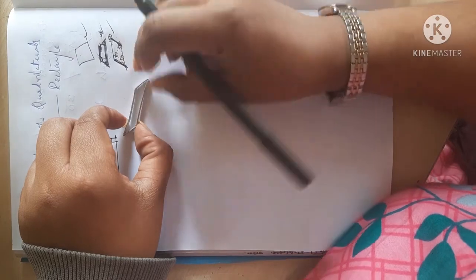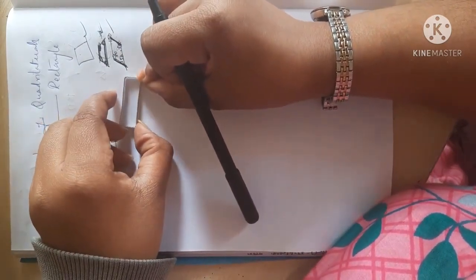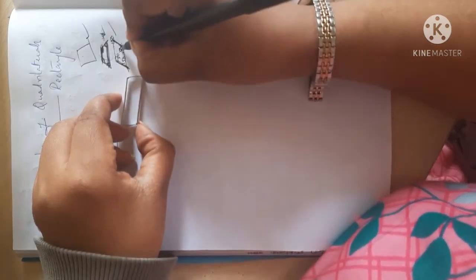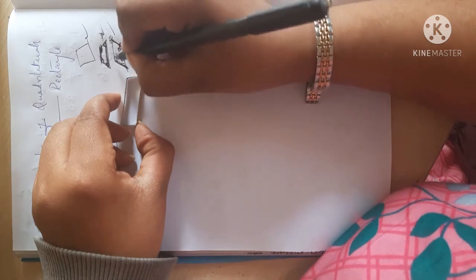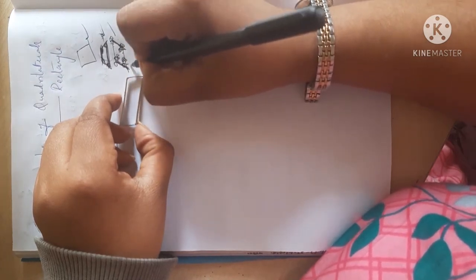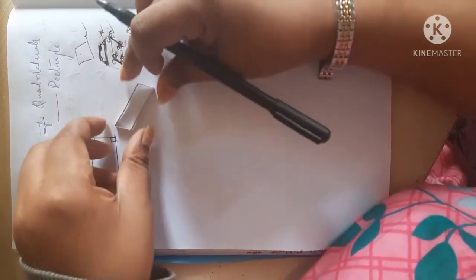Now this is 30 degrees. I am trying to change this corner angle to 90 degrees. Automatically the remaining angles also become 90 degrees. If it is 90, opposite angles are equal, right? So that also becomes 90. If it is 90, this one also becomes 90, because adjacent angles add up to 180. Opposite angles, all angles become 90 degrees.